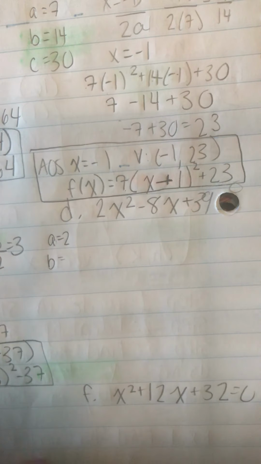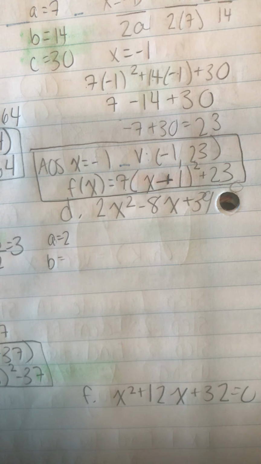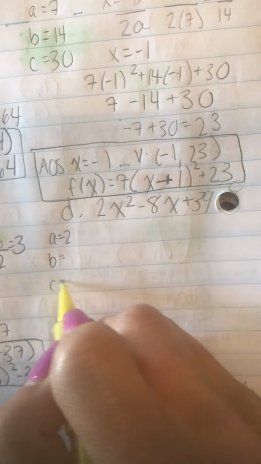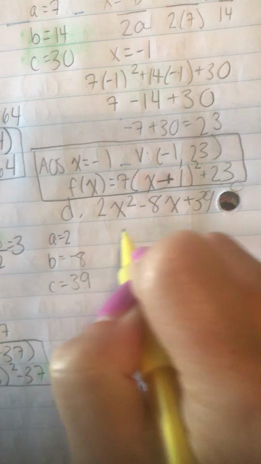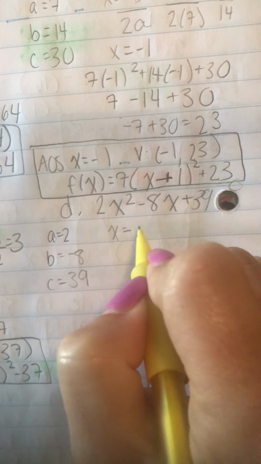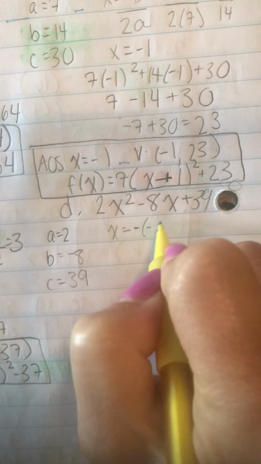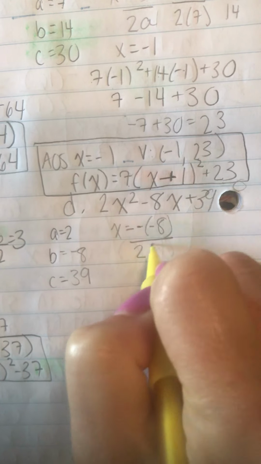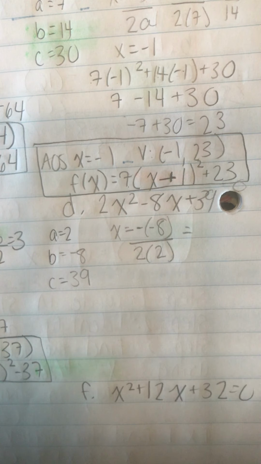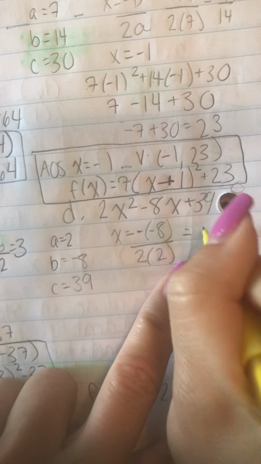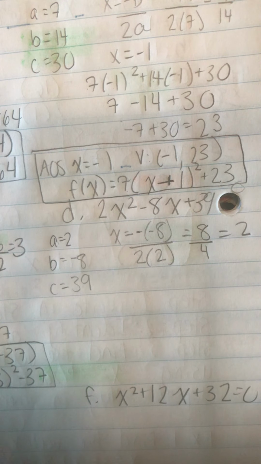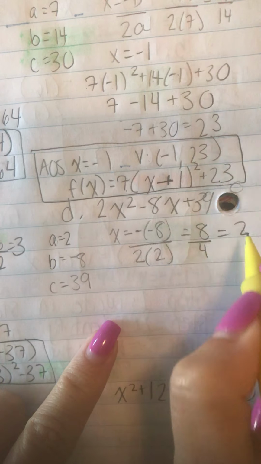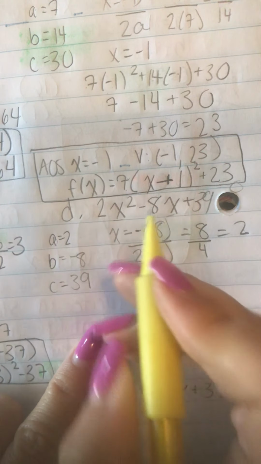Step number 1, make sure it's in standard form, so the biggest X has to come first. Step number 2, label your A, B, and C. Step 3, find the vertex. You have to know the formula. When you have two negatives, when you multiply, it makes a positive. So it's positive 8 over 4, which is 2. Take that 2, plug it in for your x's.